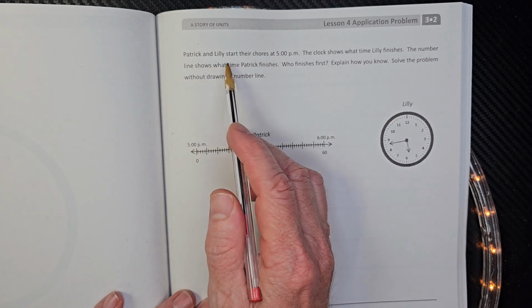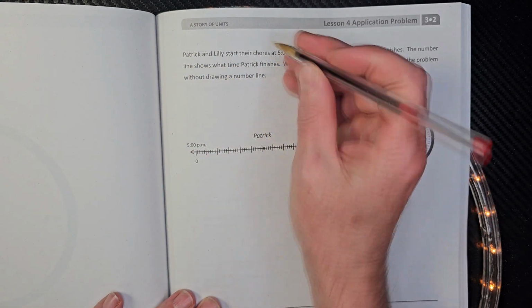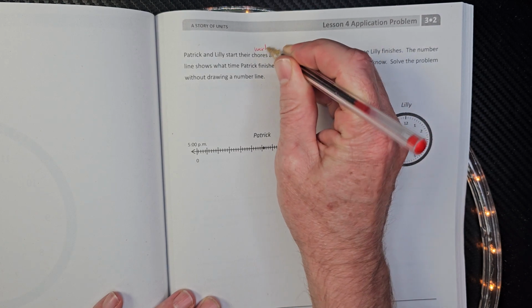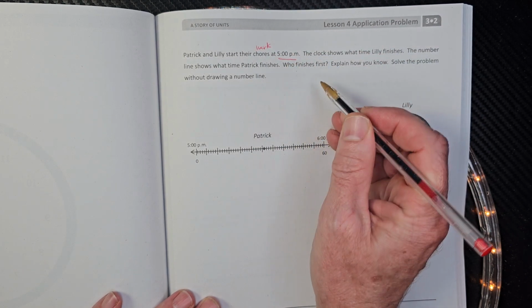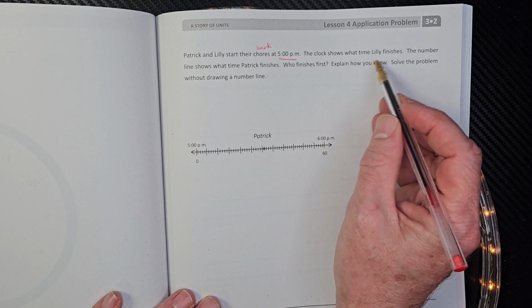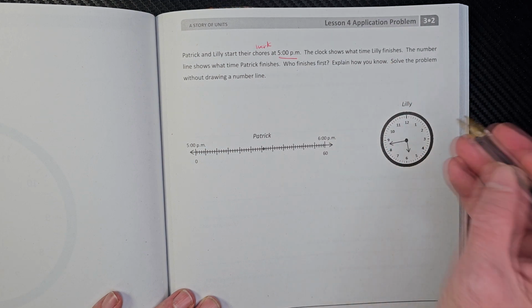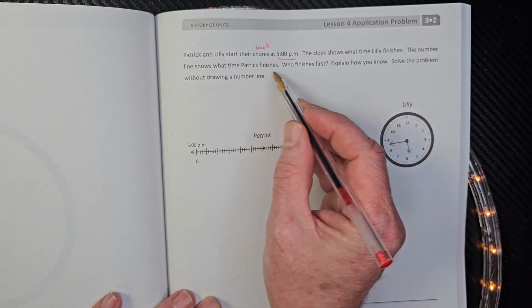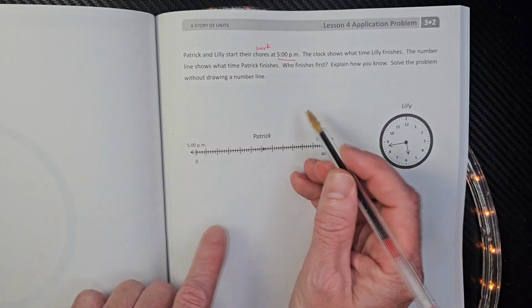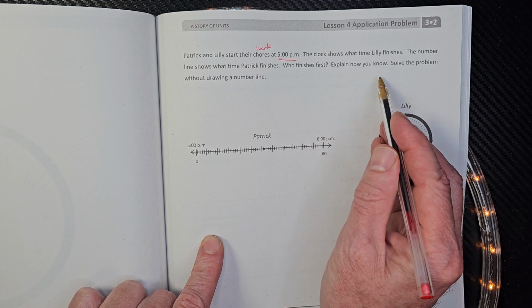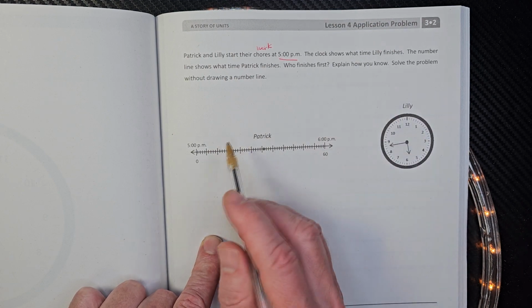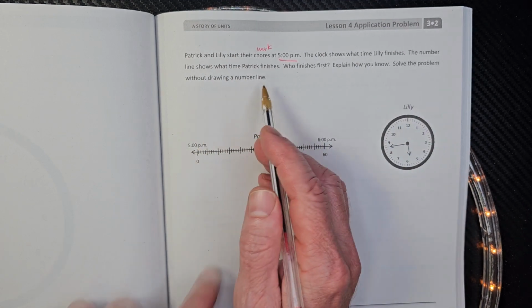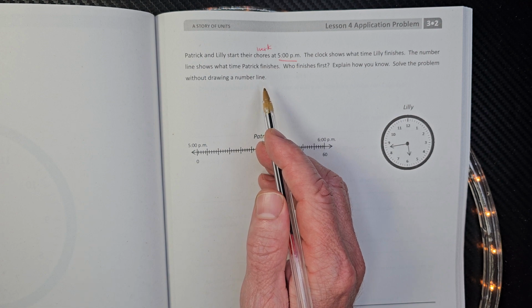Patrick and Lily start their chores, that means work, if you don't know what chores is, at 5 p.m. The clock shows what time Lily finishes. So here's the clock. And the number line shows what time Pat finishes, Patrick. So who finishes first? Explain how you know. All right, it also says solve the problem without drawing a number line.